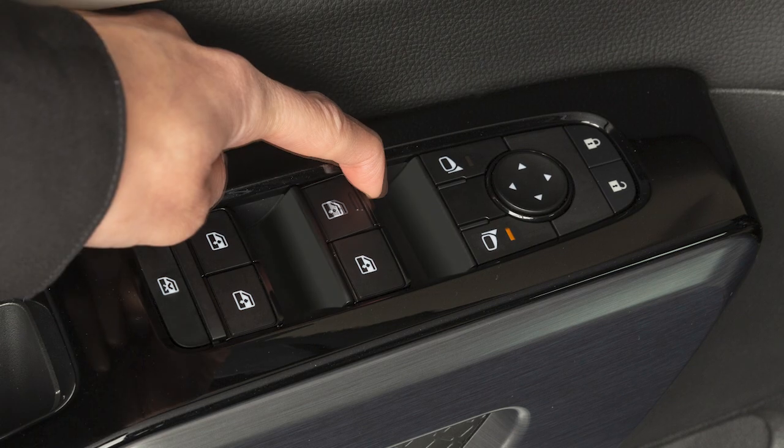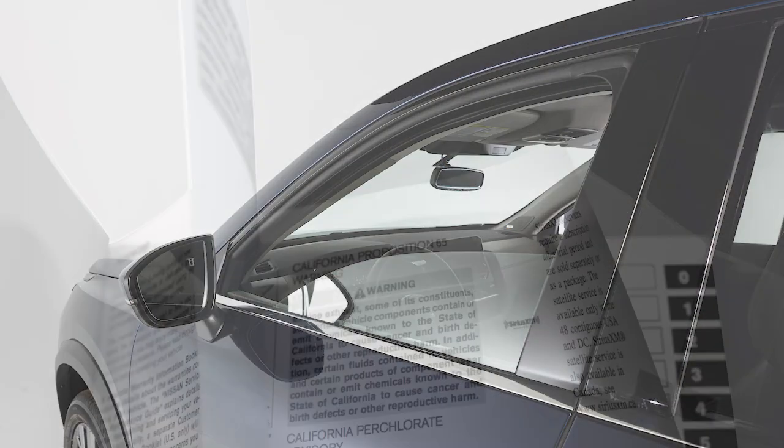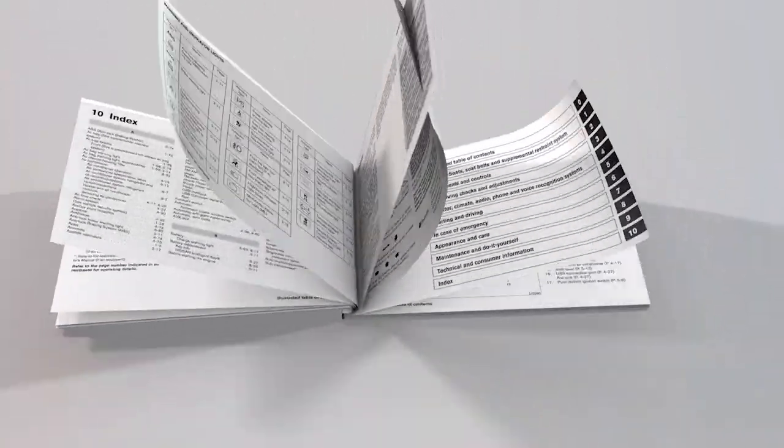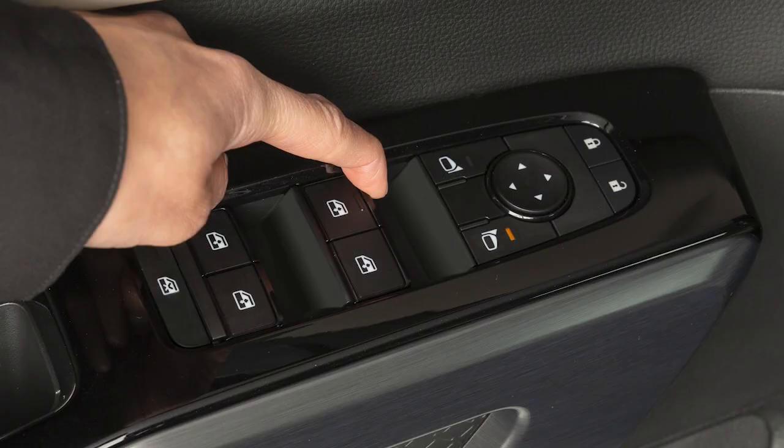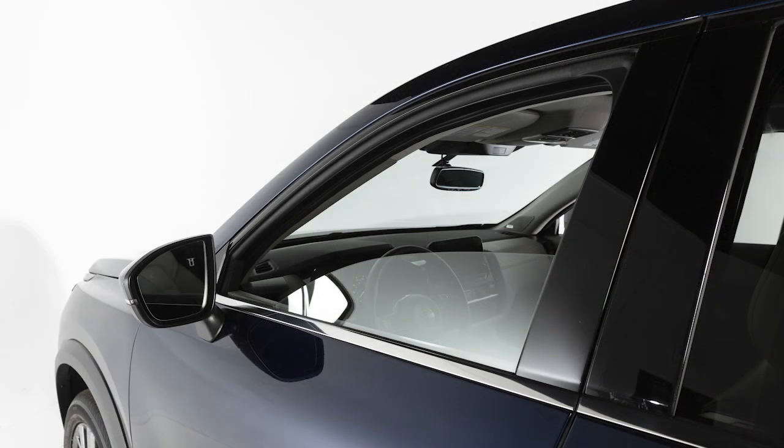If the power window automatic function, closing only, does not operate properly, see the owner's manual to initialize the power window system. If it still doesn't operate normally, it is recommended you visit a Nissan dealer for service.